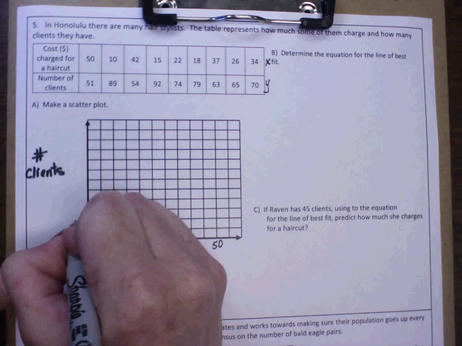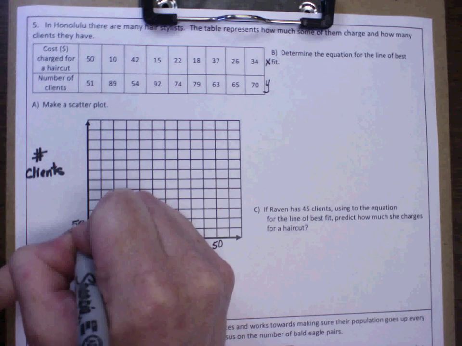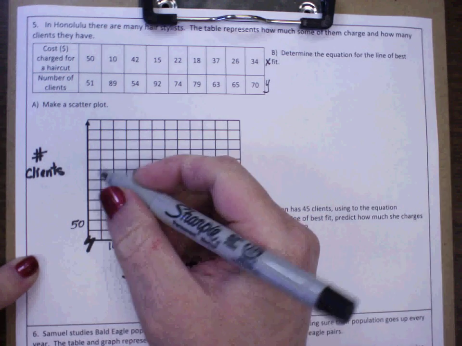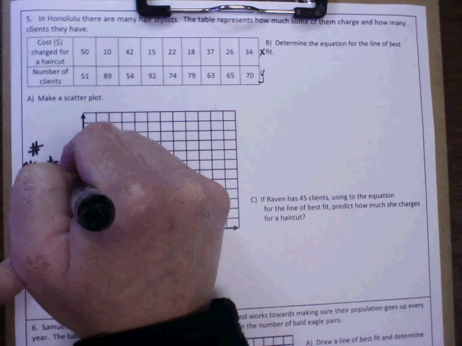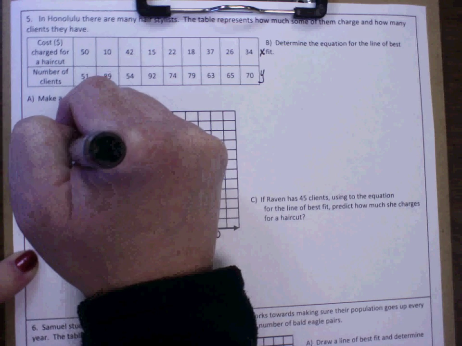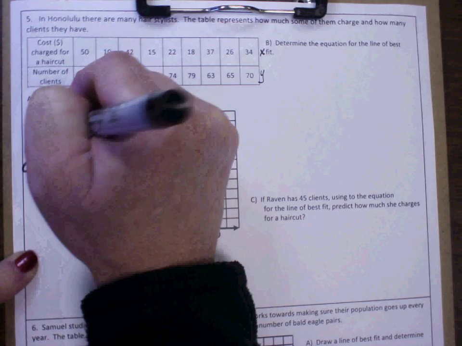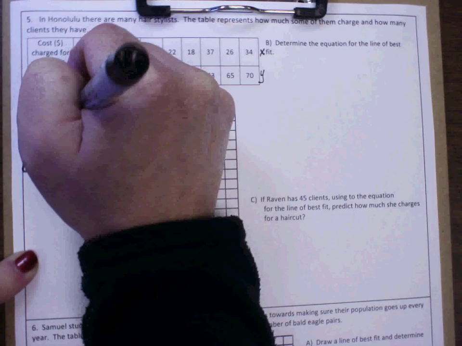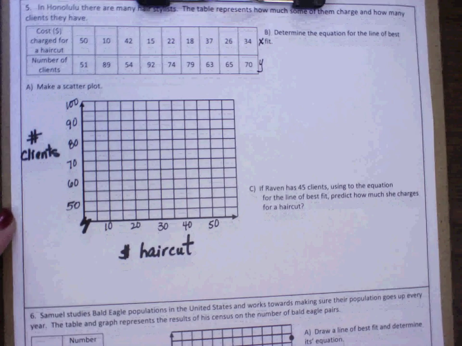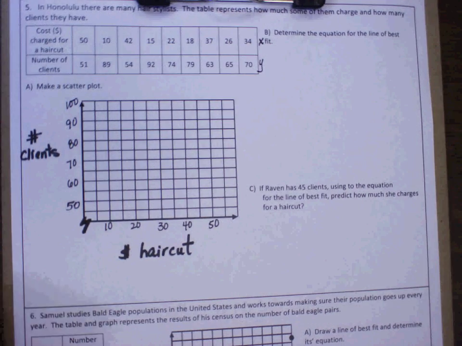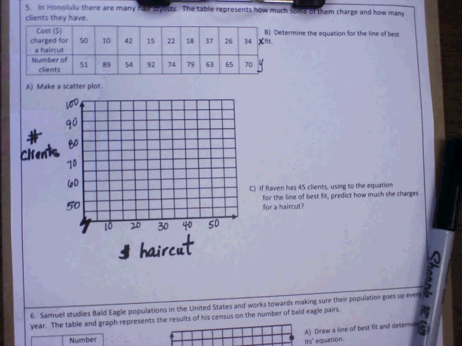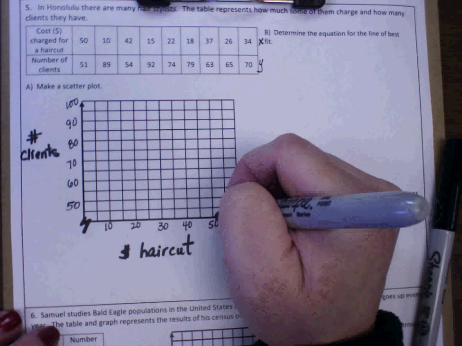And then we can do it by fives from there. Okay? All right, so 50 and 51.